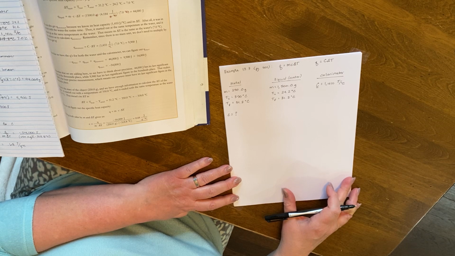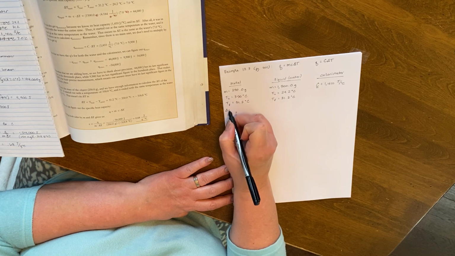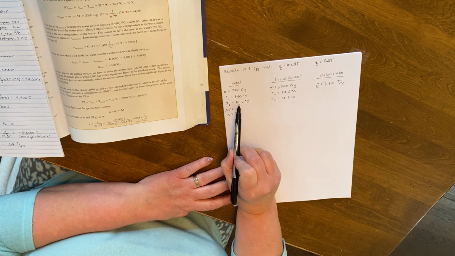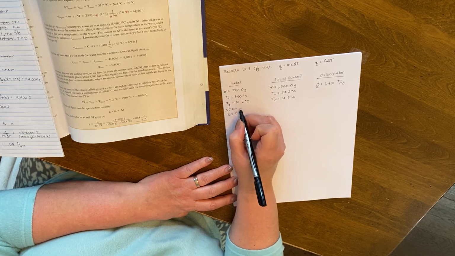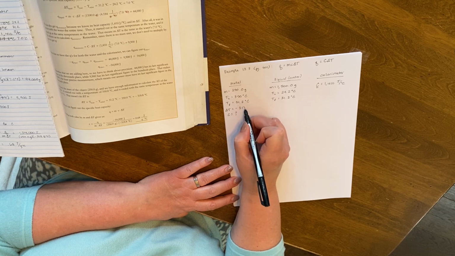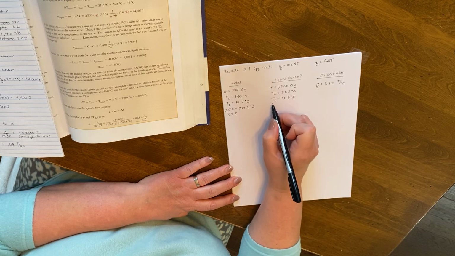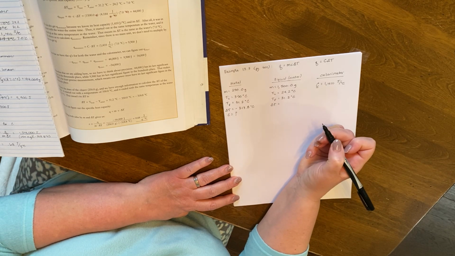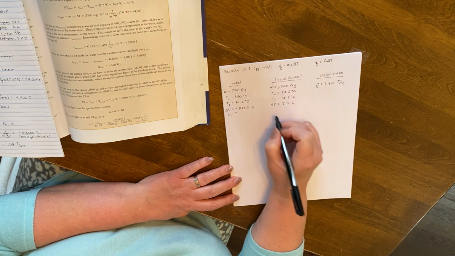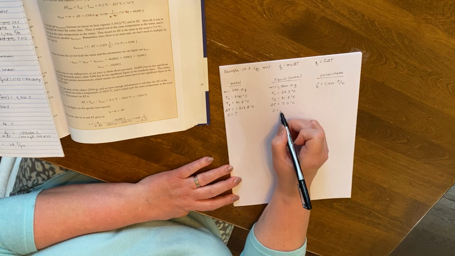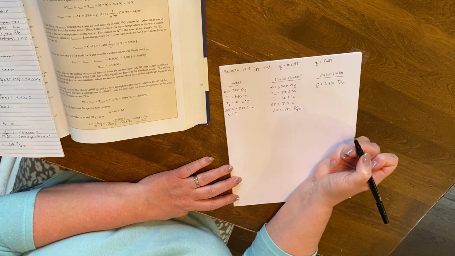Okay, so what are some things we can do before we even really get started? We can calculate the difference in temperature here, and that would be the 31.2 minus the 350. So the difference in temperature here would be 318.8 degrees Celsius. We can calculate the difference in temperature here for the water, and if we do that, we have 7.0 degrees Celsius. We also know the specific heat capacity of water. That's our 4.184 joules per gram degree Celsius.